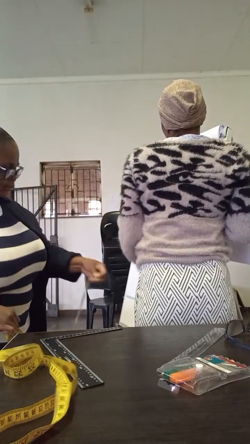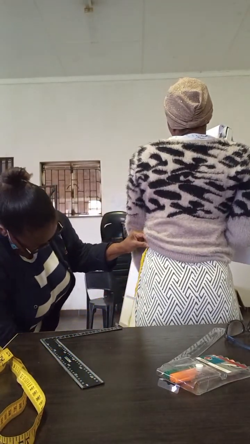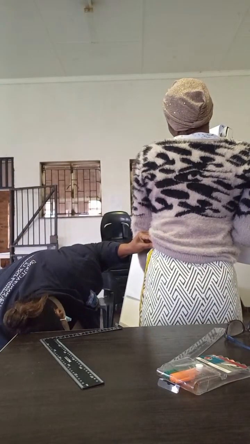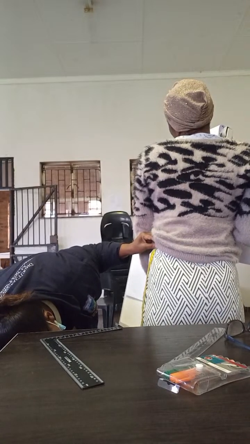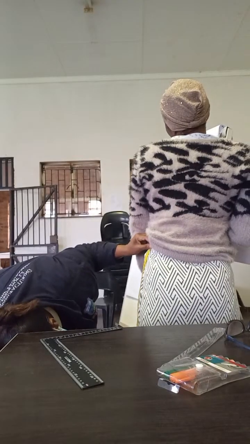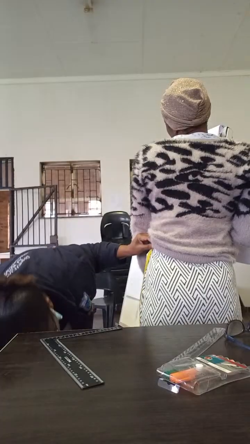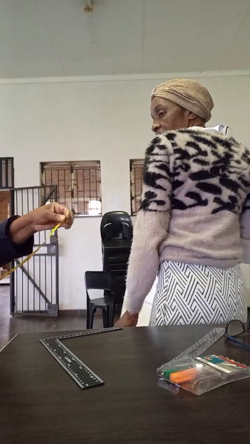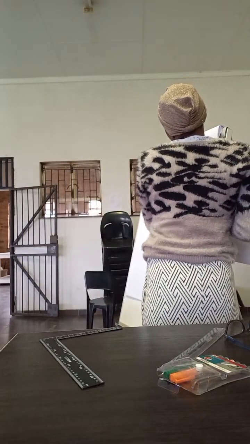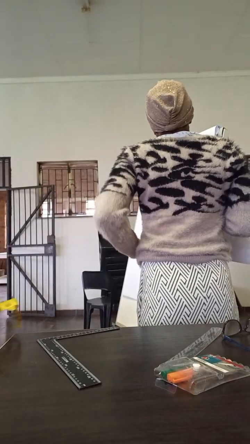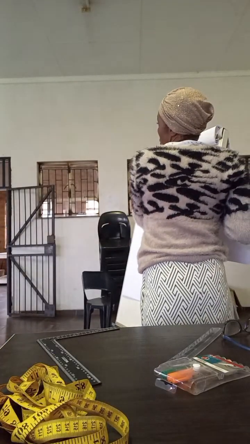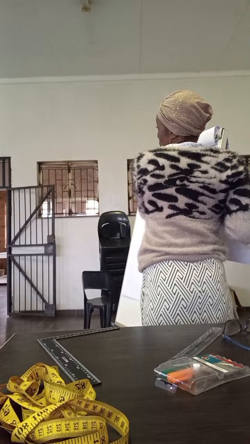From the waistline to where she wants it to end. Make it the same length as the skirt she's wearing. 68. Hold it there. Let's see. Yeah, 68. That's why it's 19. 76 divided by 4. We are drafting now.